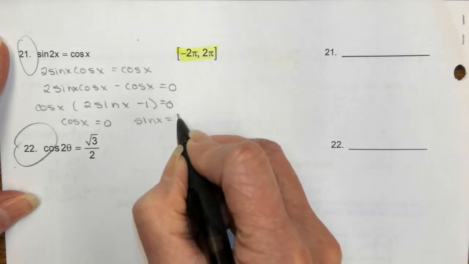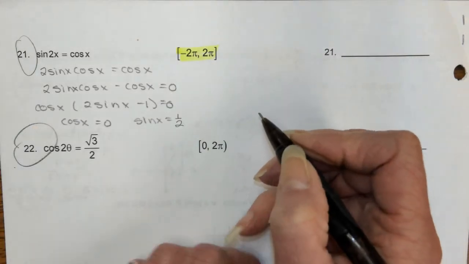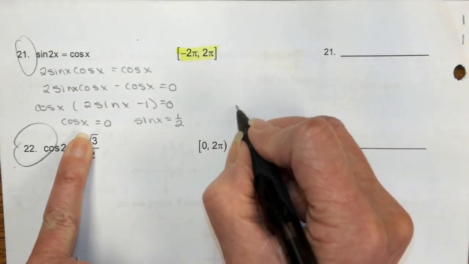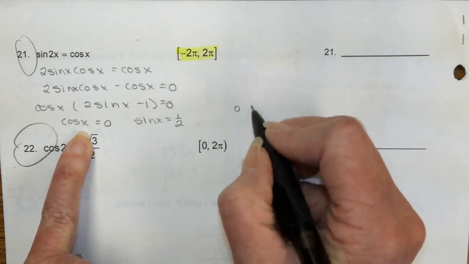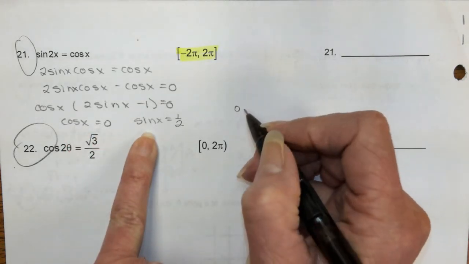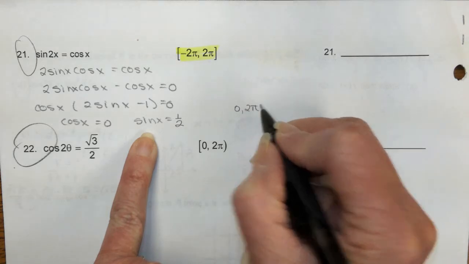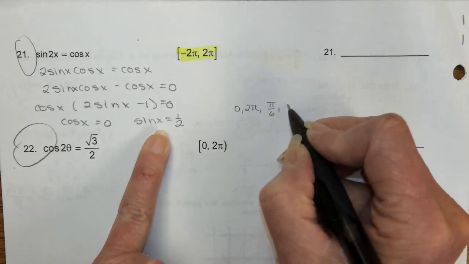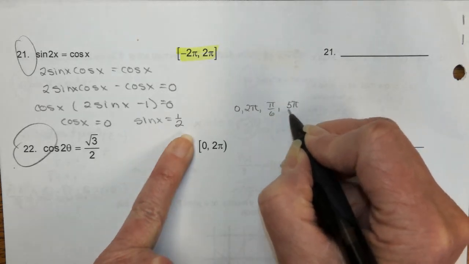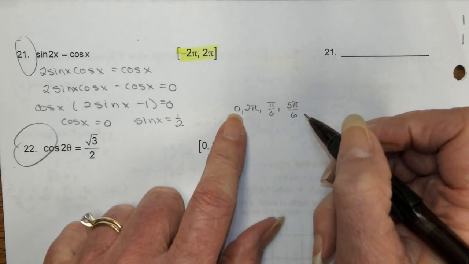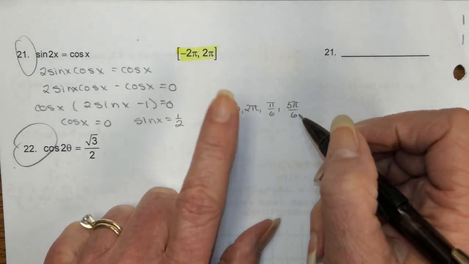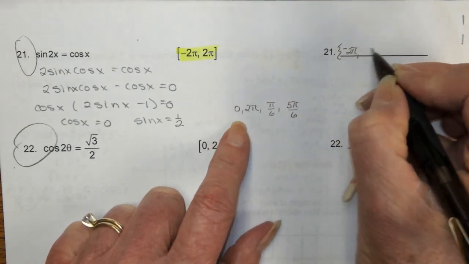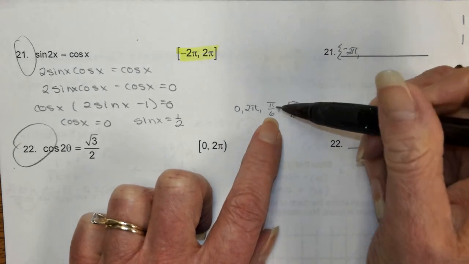is equal to 1/2. So on an interval from 0 to 2 pi, cosine is 0 at pi over 2, and also at 3 pi over 2, right? And then sine x is 1/2 at pi over 6 and 5 pi over 6. So to get the other answers, I have to subtract 2 pi from each one of my solutions that I have here on 0 to 2 pi. So I'm going to get negative 2 pi, and then I'm going to subtract 2 pi from this one.